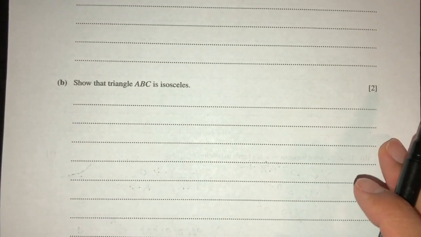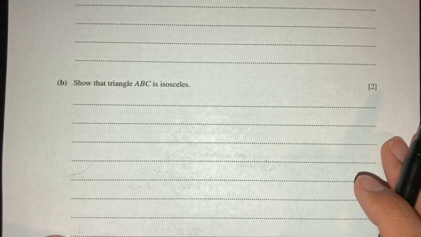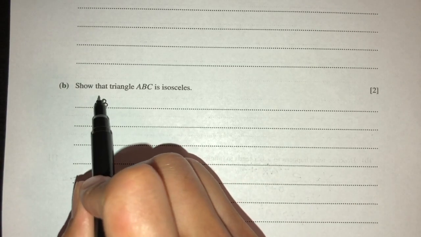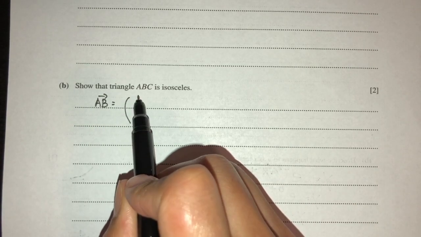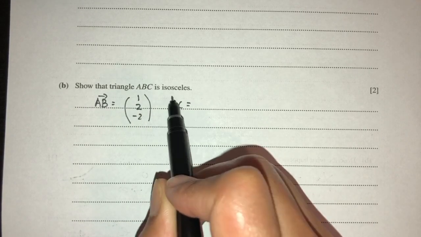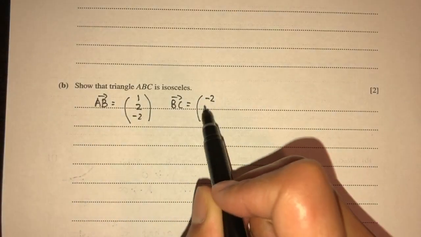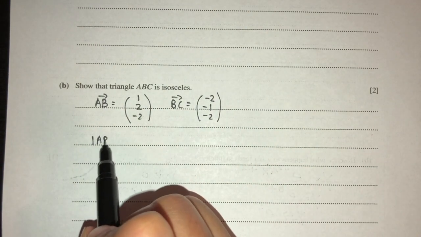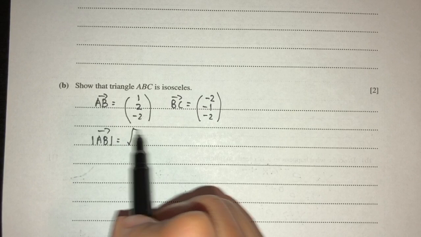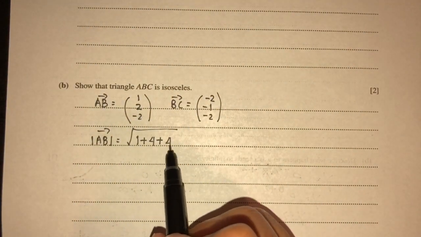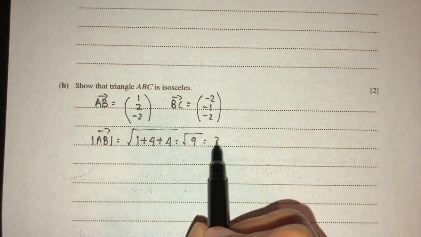Now for part B, show that the triangle ABC is isosceles. So we have to prove that two sides are the same. So as we have seen, AB is equal to 1, 2, minus 2, and BC is equal to minus 2, minus 1, and minus 2. So let's find the length of AB. You will see it is equal to root of 1 plus 2 squared is 4, this square will be 4 as well, so root of 9, which is 3.